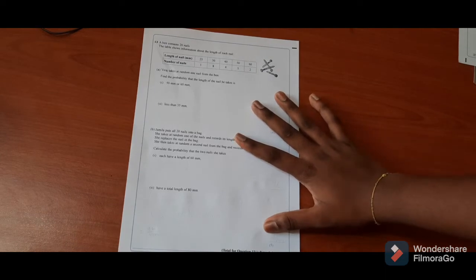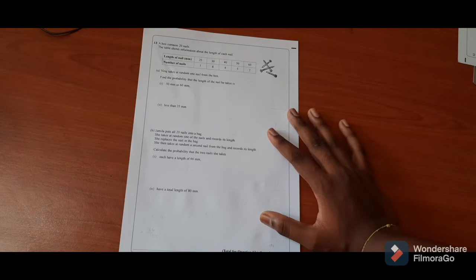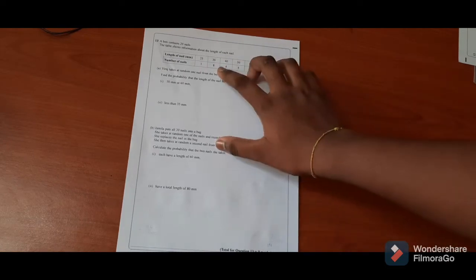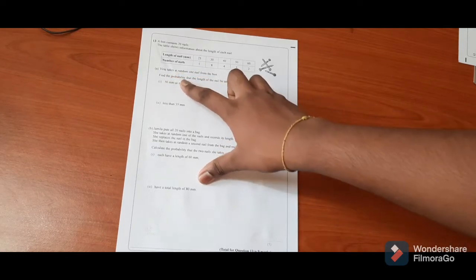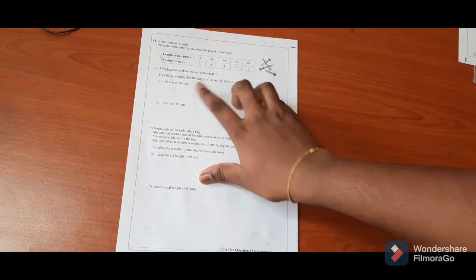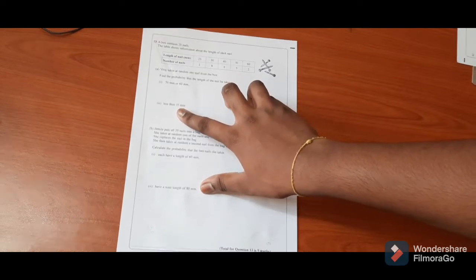The box contains 20 nails. The table below shows information about the length of each nail. This is your table. Viraj takes at random one nail from the box. Find the probability that the length of the nail he takes is 50 millimeters or 60 millimeters, and less than 35 millimeters.